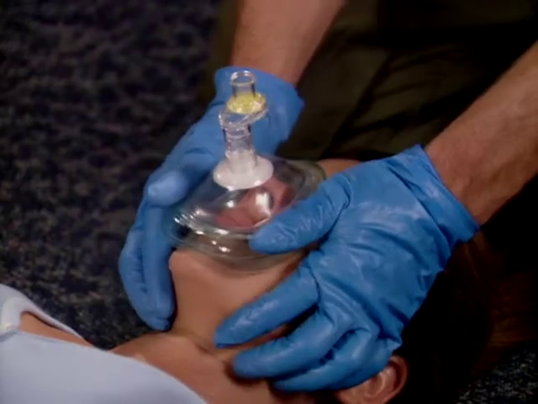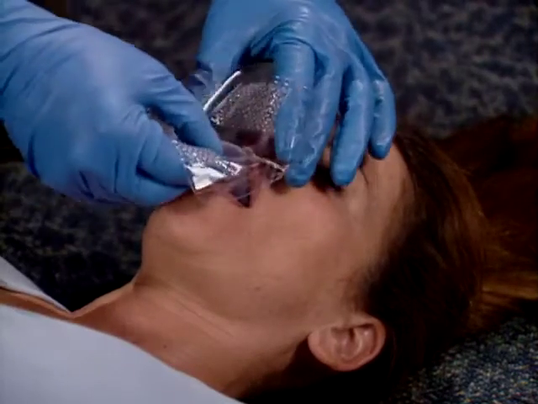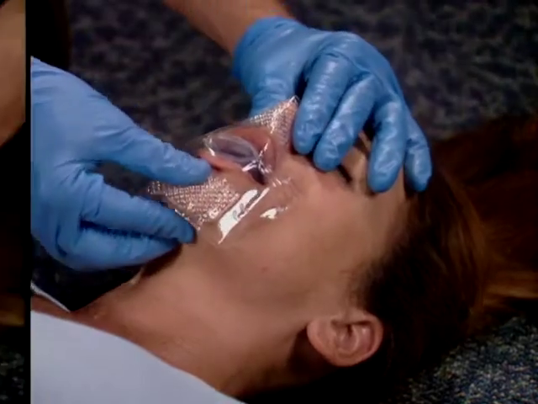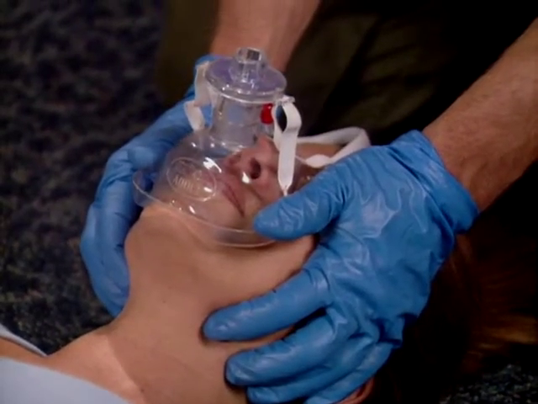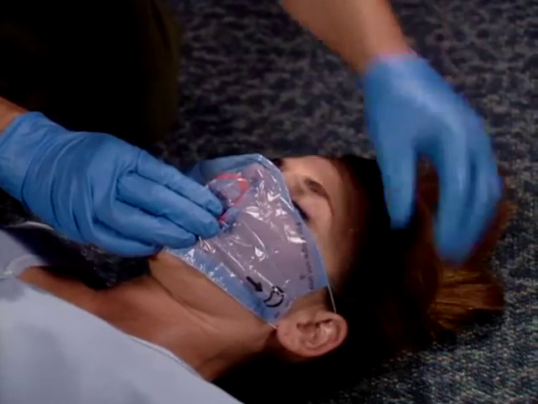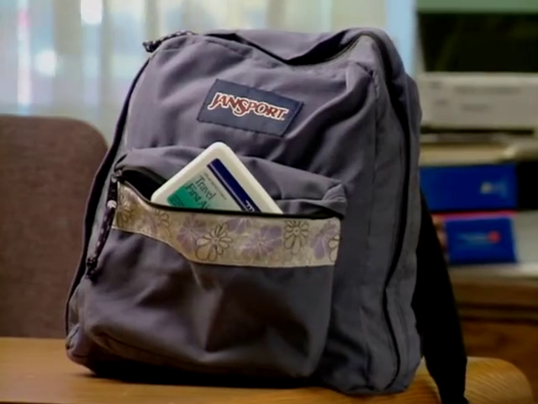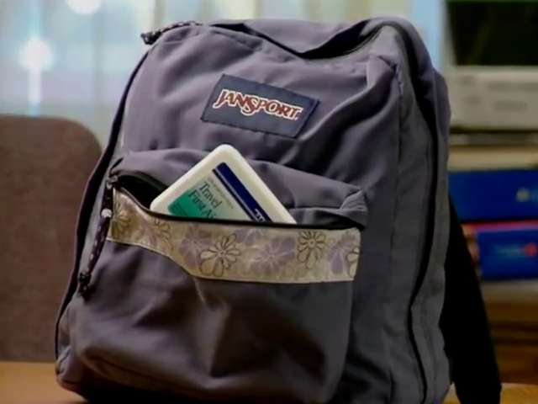Your instructor will show you how to use one or more of the different ventilation shields or masks available. These barriers trap or isolate you from moisture or fluids from the patient's breath and mouth during the rescue breathing step of CPR. Barriers take up little room, so it's easy to keep a set handy at all times.